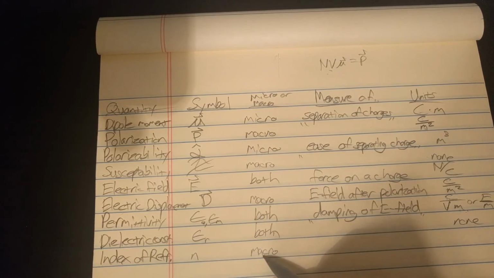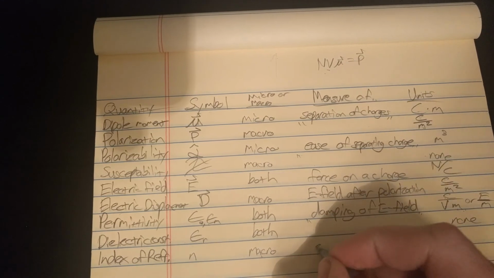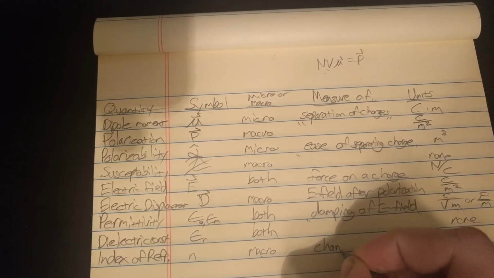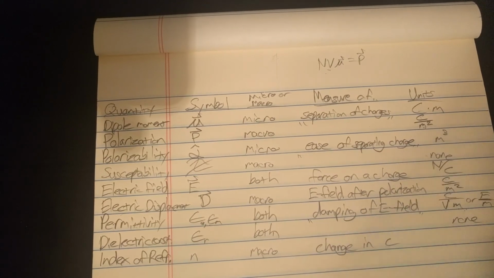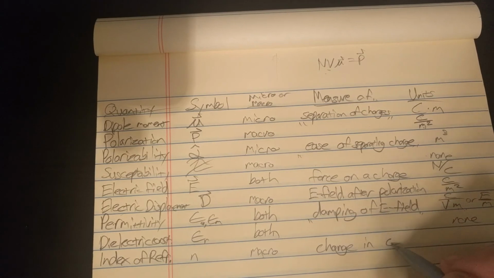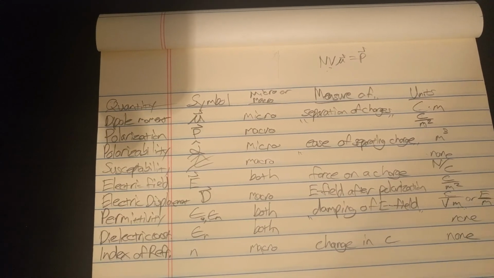So I would say it's more of a macroscopic property, and it measures the change in speed of light, c, or how much light slows down when it hits a material. And there are no units on the index of refraction.